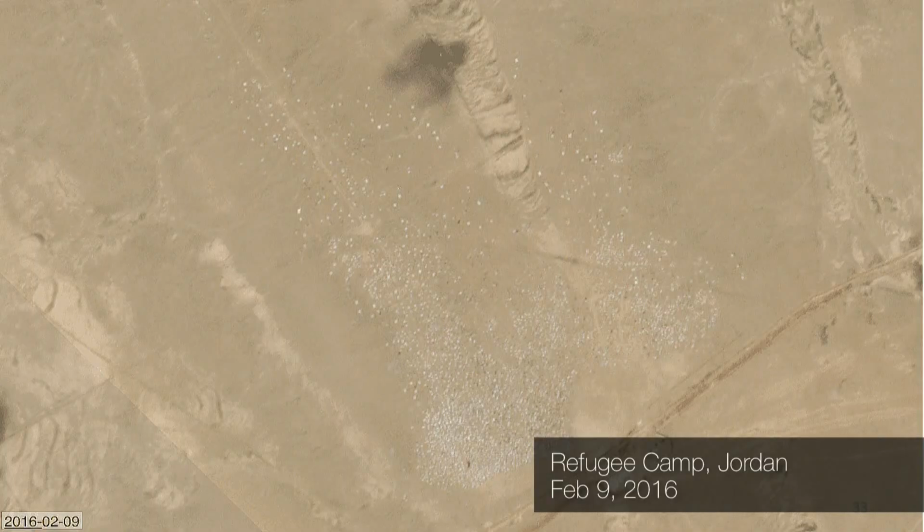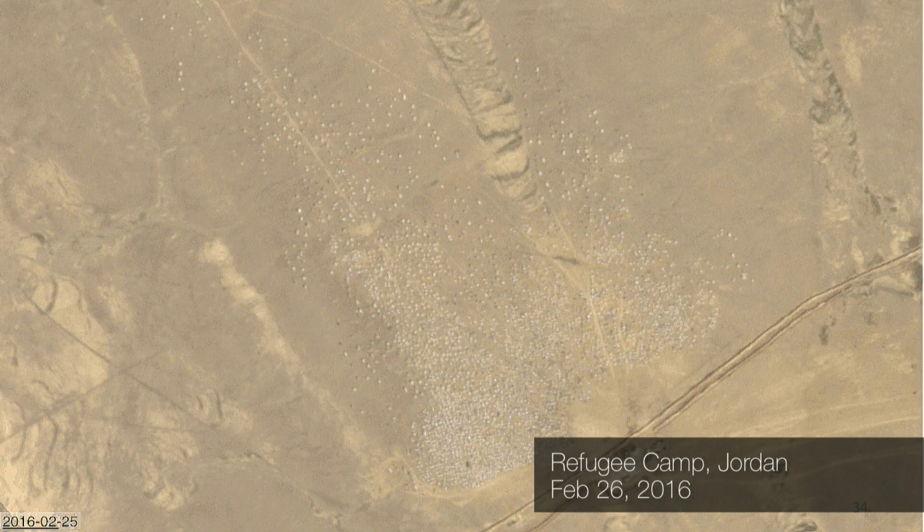I'll just give you one more example. These are refugee camps, set up makeshift refugee camps on the border of Syria and Jordan. This is from February 9th. This is from February 26th.